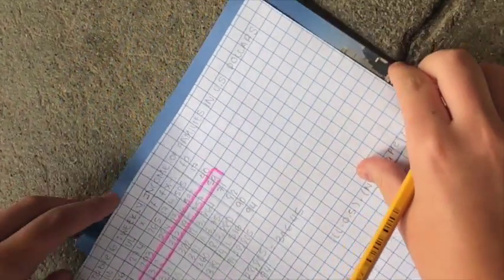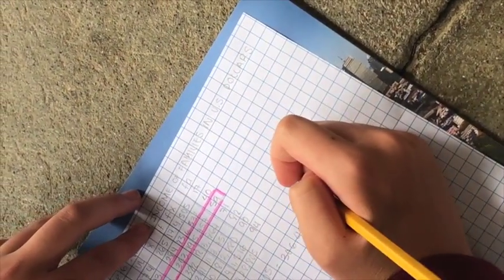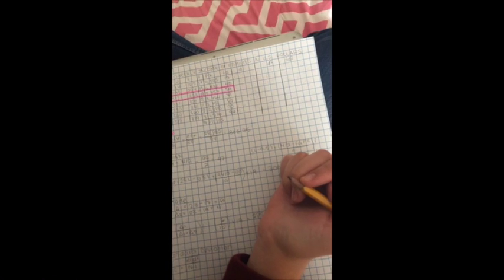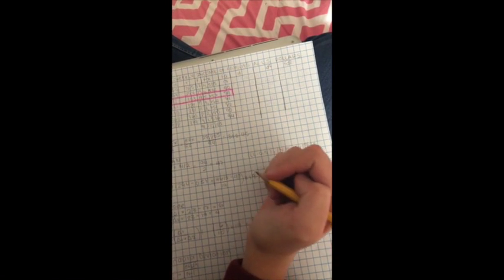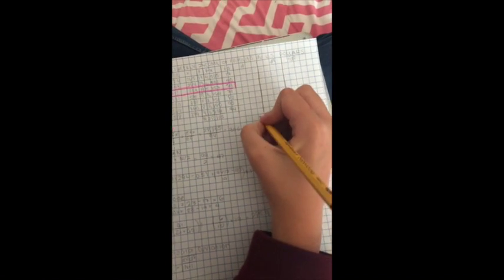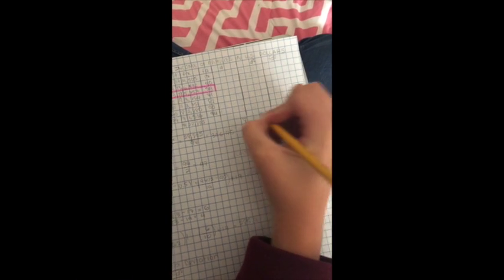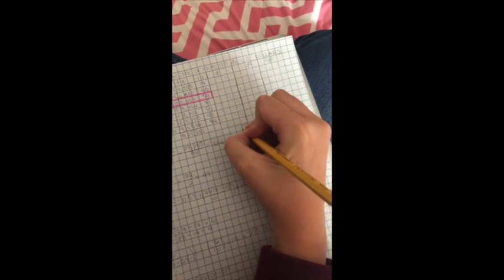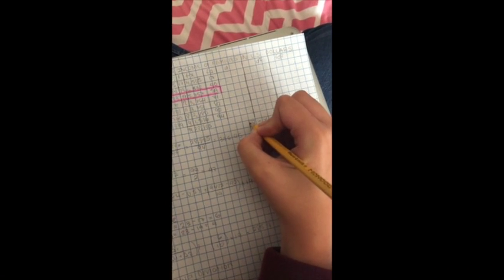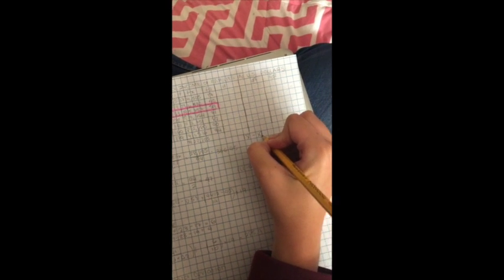We also need to figure out columns D, D squared, and FD squared. To figure out column D, we use the formula mean minus each and every one of the values on the X column, and it has an absolute value, which means we don't have any negatives.